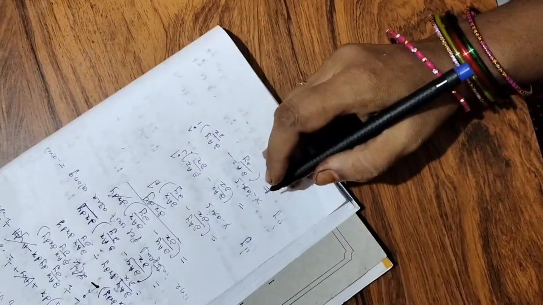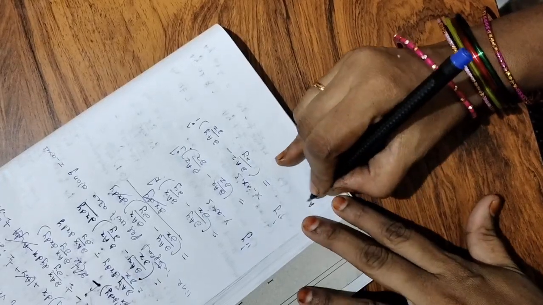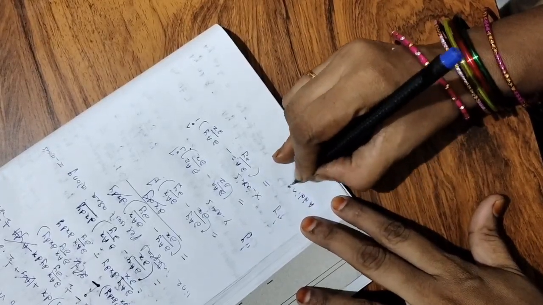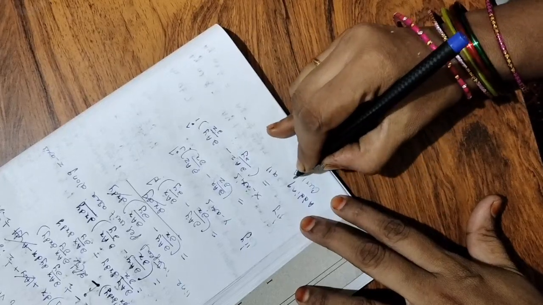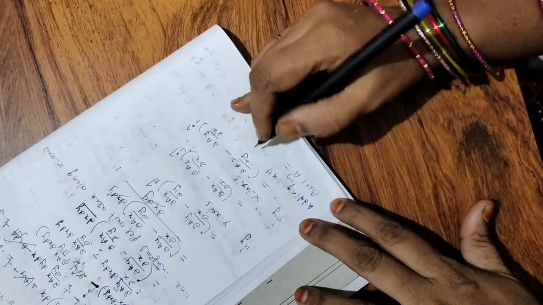Now let us add all this. You will get the final result. The curl A you will get. What is the curl A?